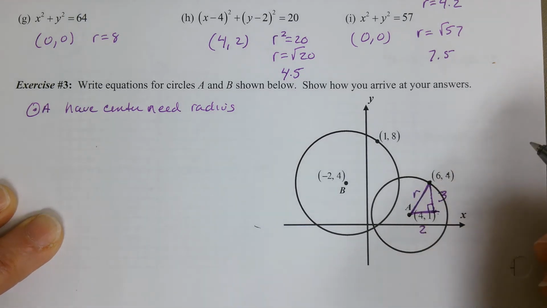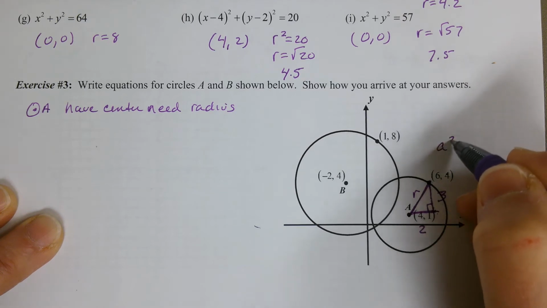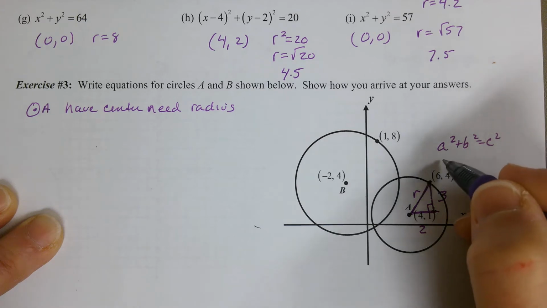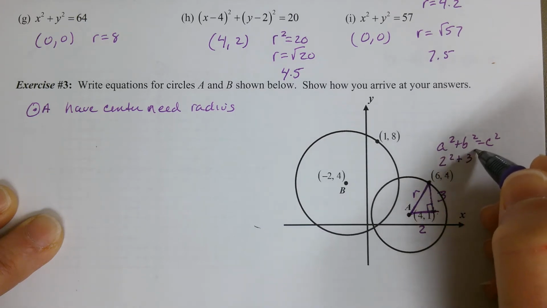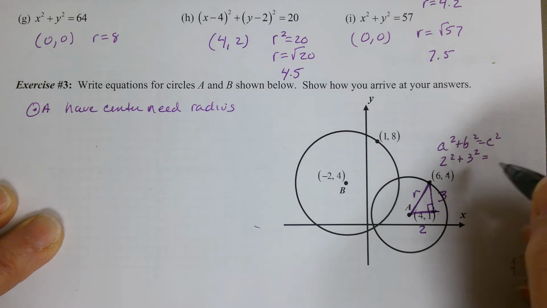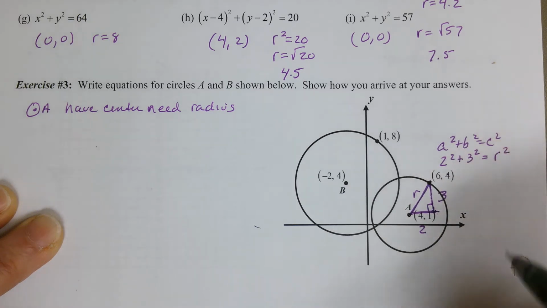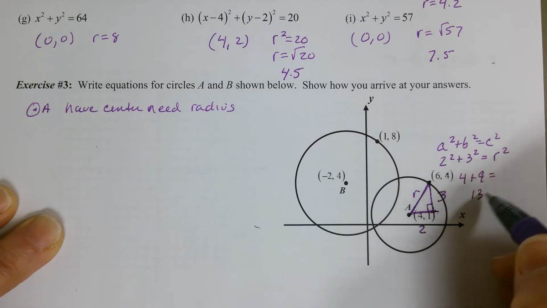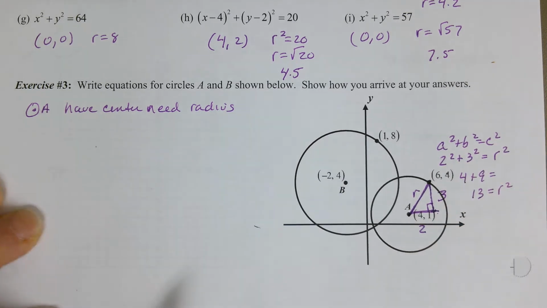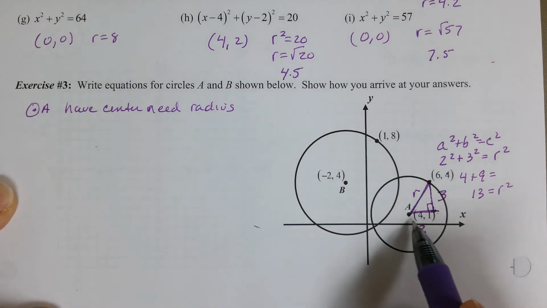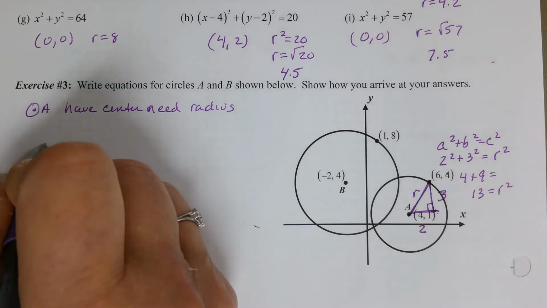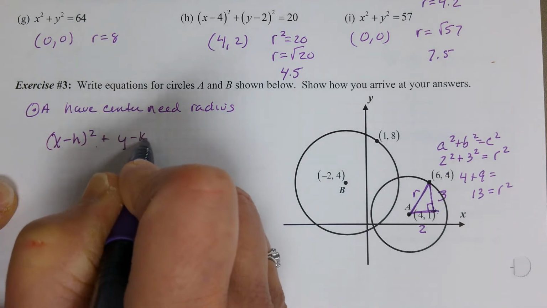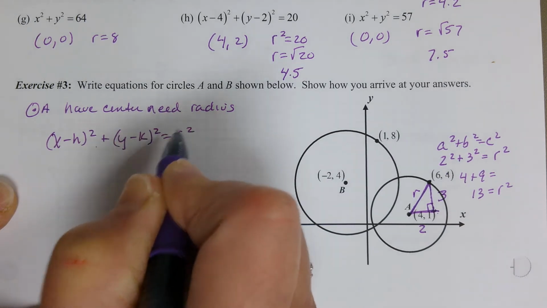So we can use the Pythagorean theorem, a squared plus b squared equals c squared, and say that 2 squared plus 3 squared would equal, in this case, c is the same as r, r squared. That's 4 plus 9 is 13. Well, 13 equals r squared. And our center is (4, 1). (x - h) squared plus (y - k) squared equals r squared.